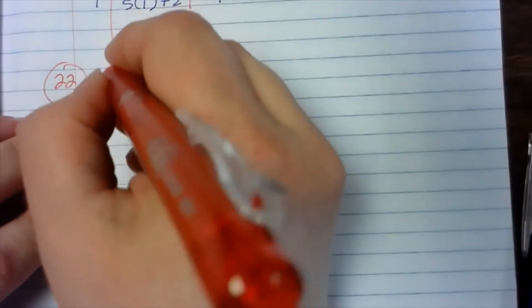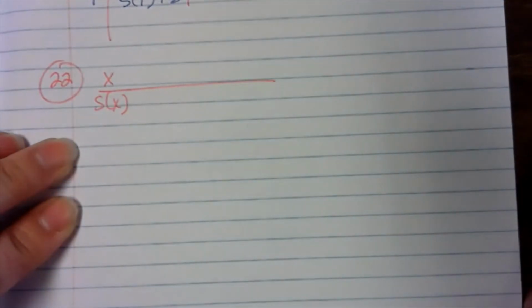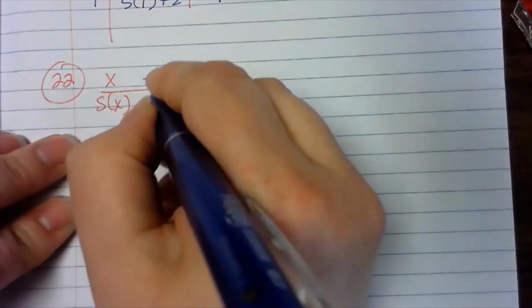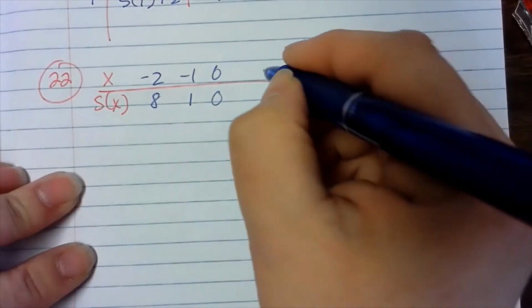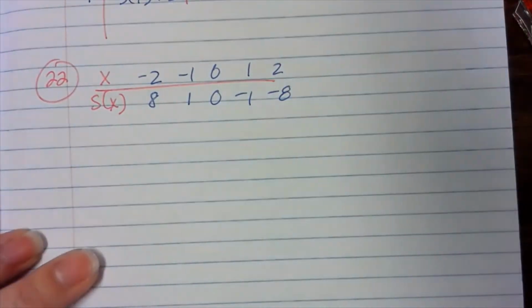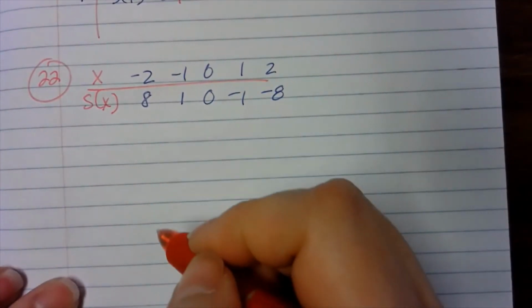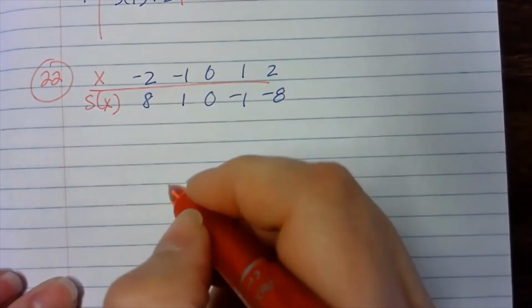22. That one, they have given us a table, and it says x and s of x. Let's plug these in: -2, 8; -1, 1; 0, 0; 1, -1; and 2, -8. Looking at that relationship, I've got -2 and 8, so I have added 10.